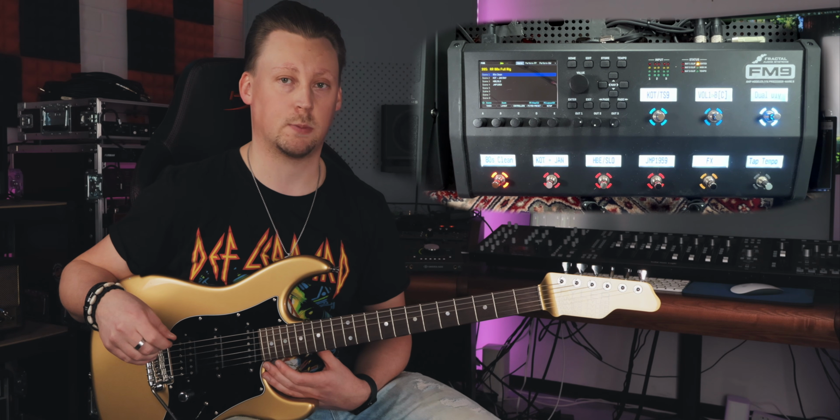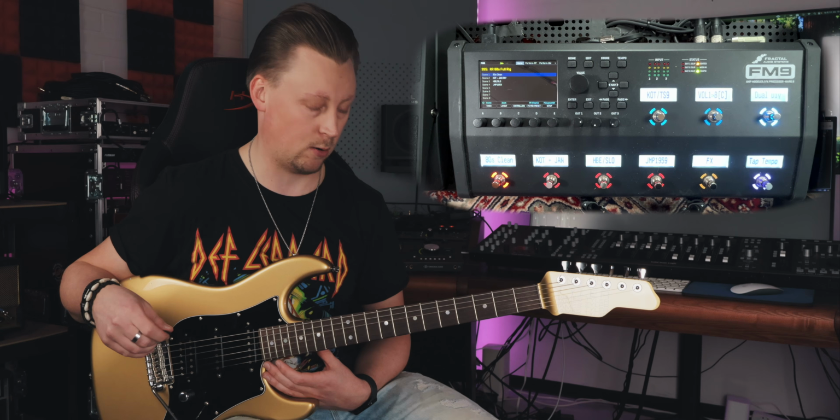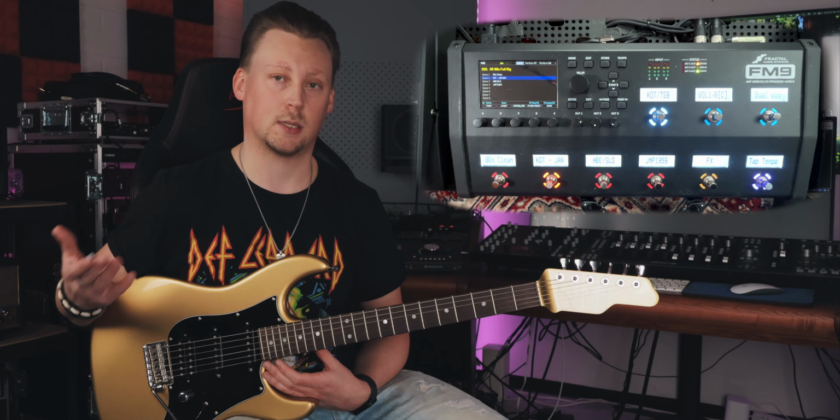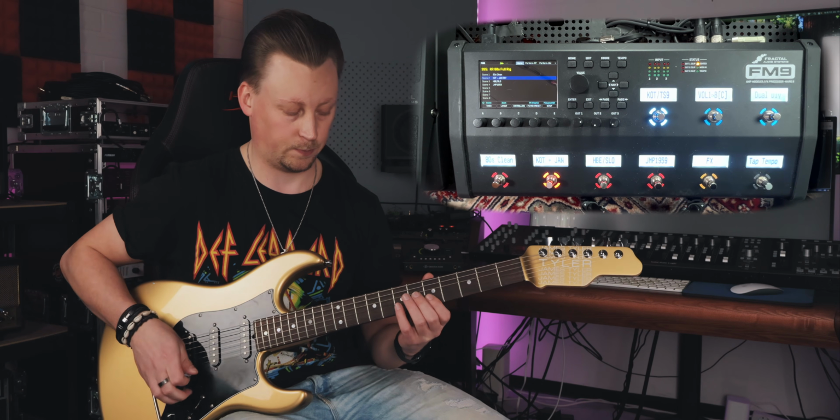Scene number 2 is my stacked overdrive pedal scene over the clean amp, and it's a little bit dark, but it's a great sound also.